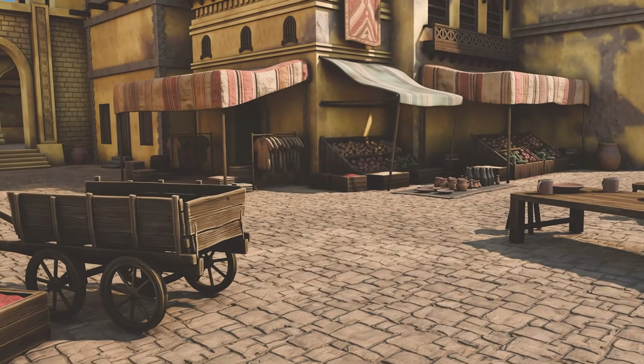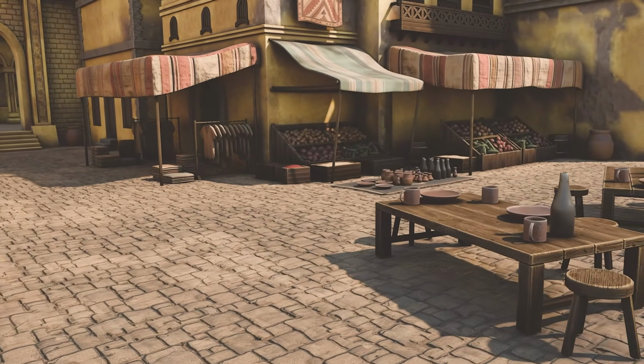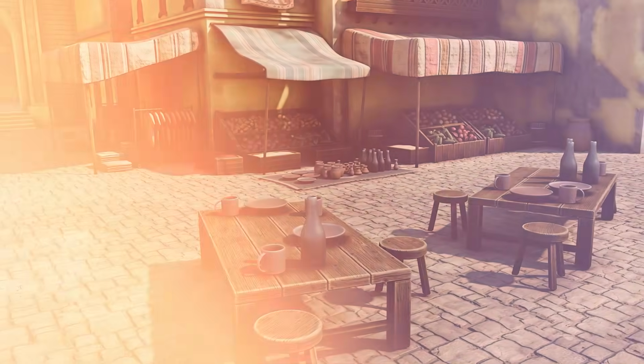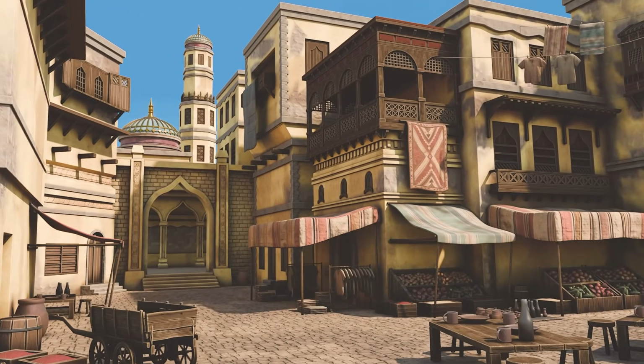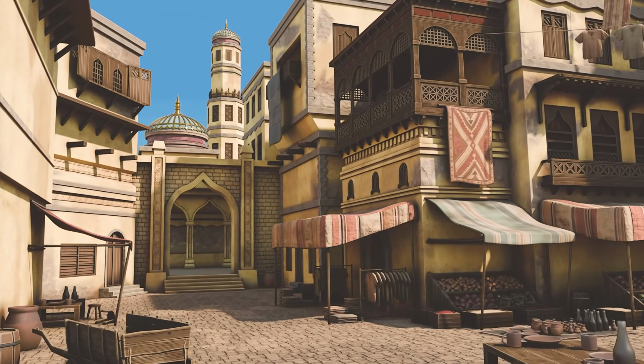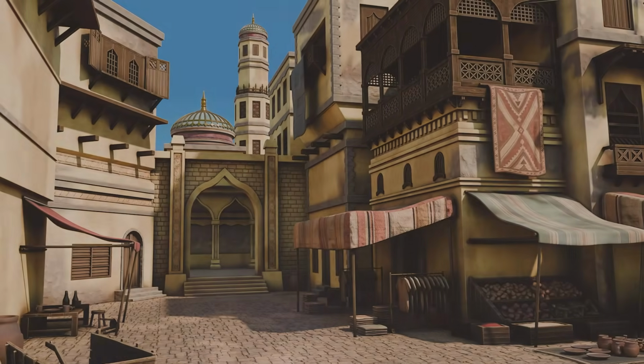Have you ever built individual assets in Blender but struggled to turn them into a complete environment? In this course, we solve that by creating a stylized Arabian Market from the first blockout to the final render.